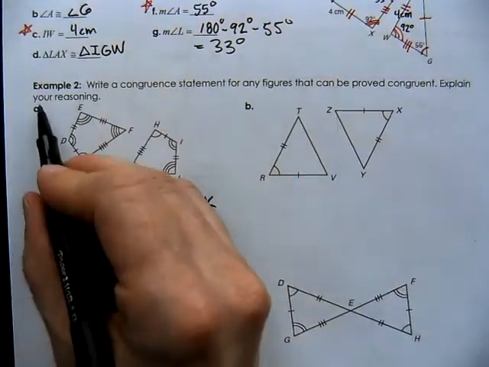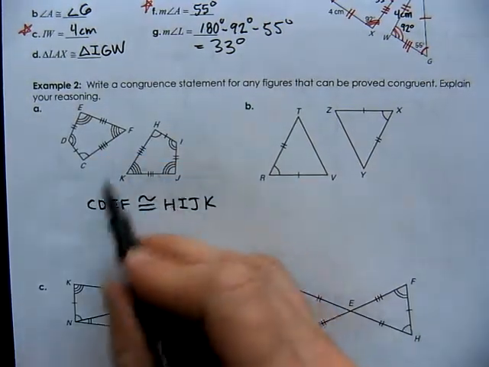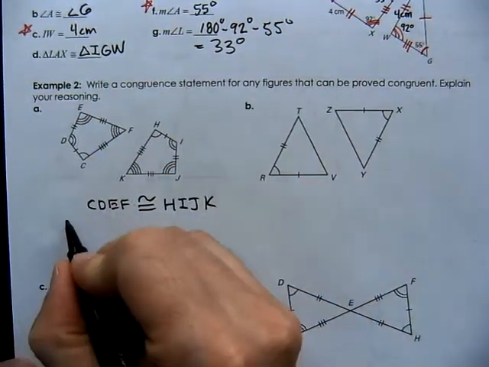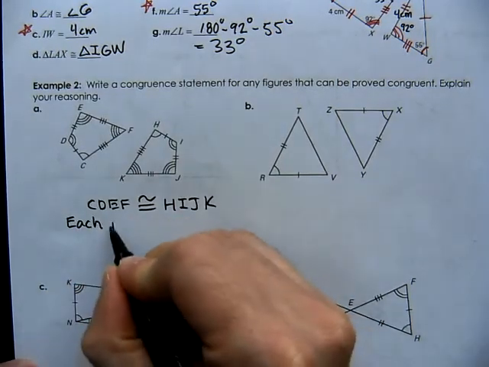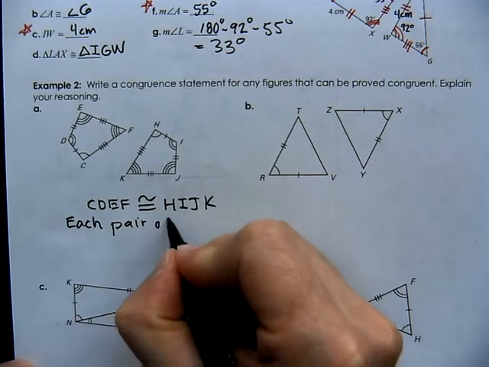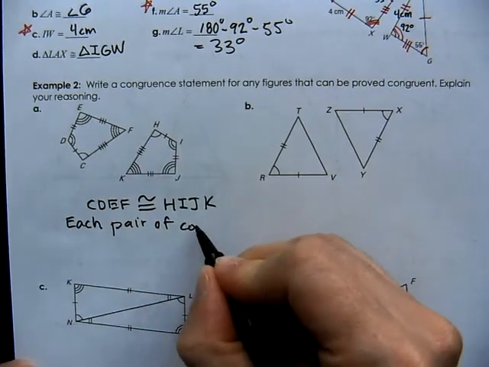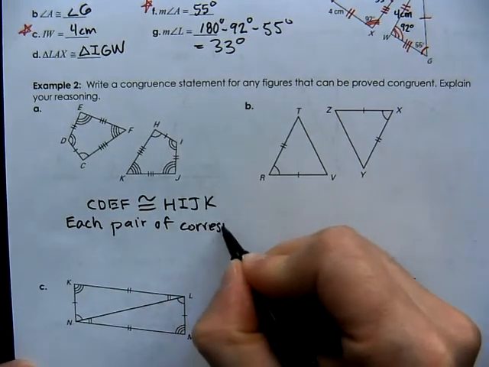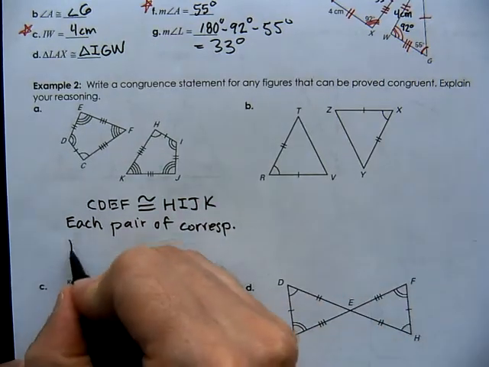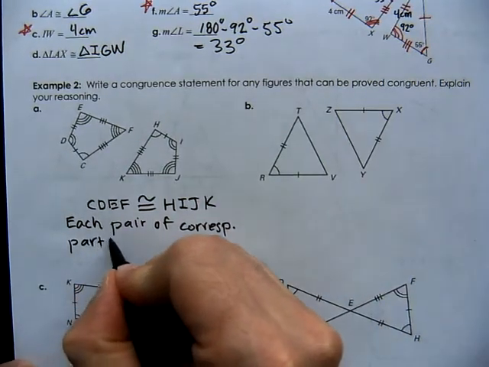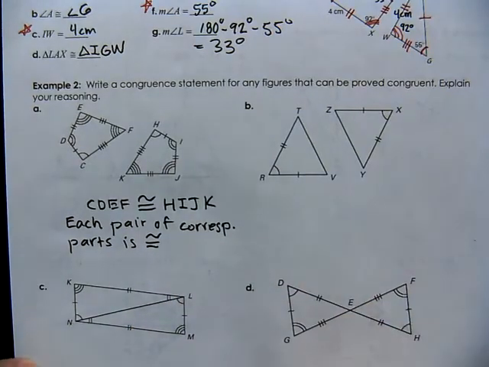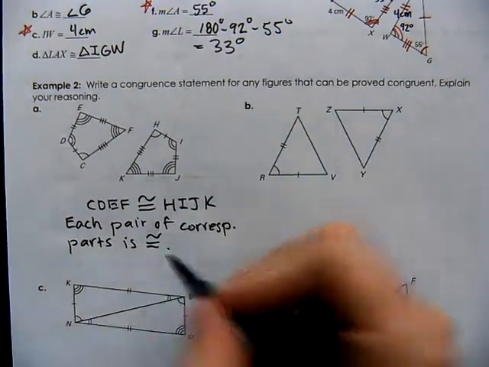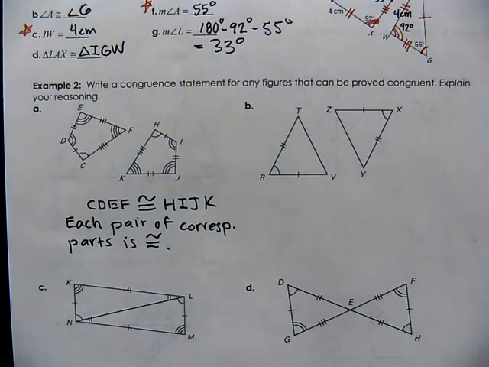Now let's explain your reasoning, meaning what did we really do to determine that they are congruent? We looked at each pair of parts. So we will say each pair of corresponding parts is congruent. What that means is each pair of corresponding sides were congruent and each pair of corresponding angles are congruent.